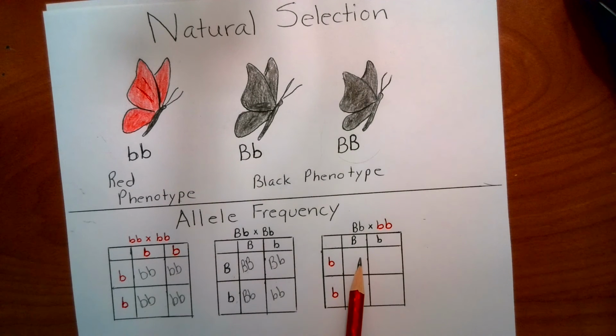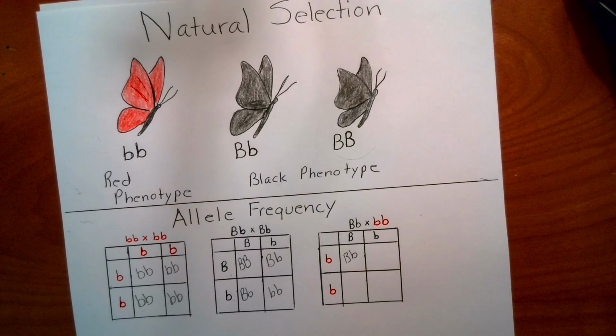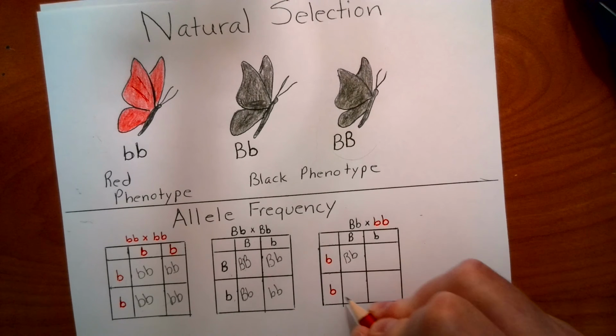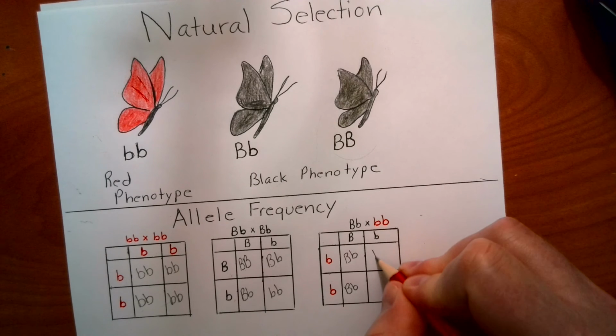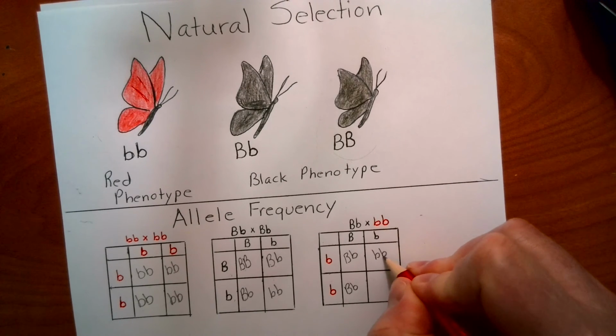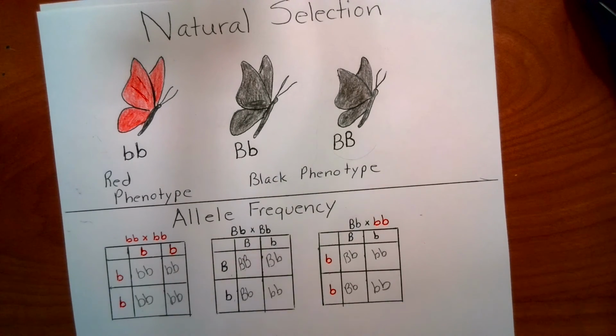And over here, we have a cross between a heterozygous individual with the black phenotype and a homozygous red phenotype. And in this cross, we get a more varied genotype as well. We see that roughly 50% have the dominant gene for the black phenotype, and 50% have the genotype for the red phenotype, and therefore 50% aren't likely to survive to pass on that recessive allele in the population.